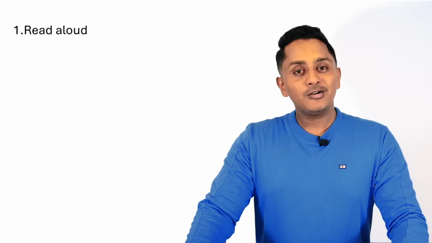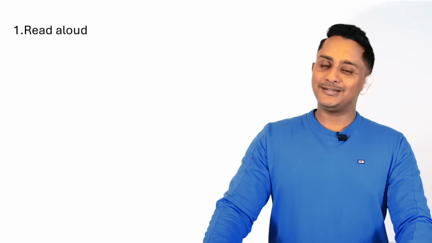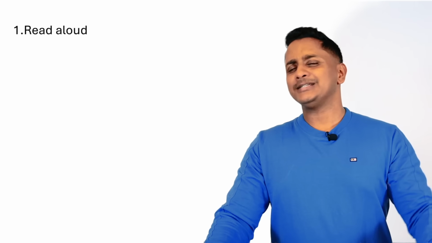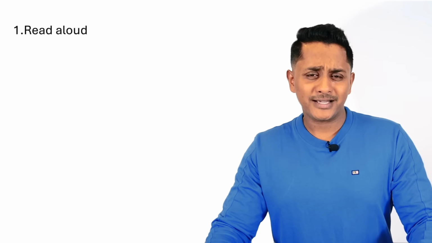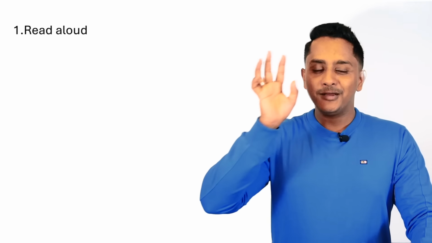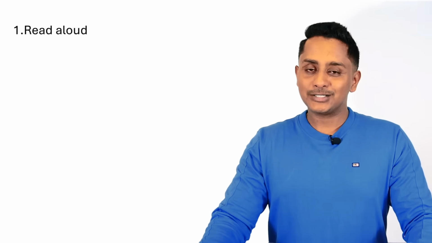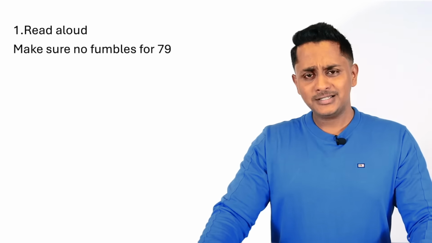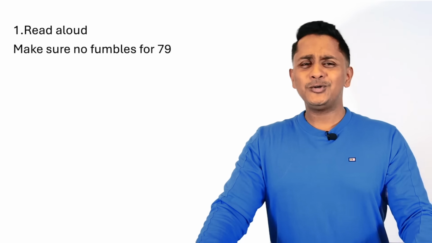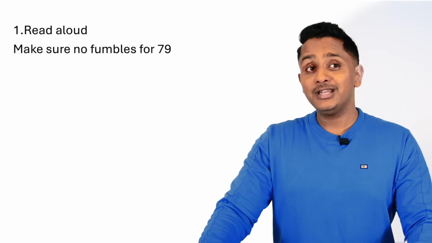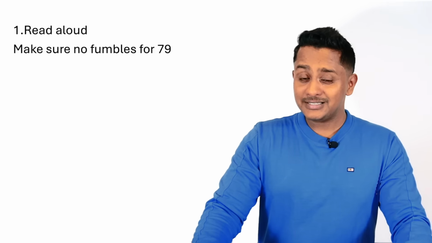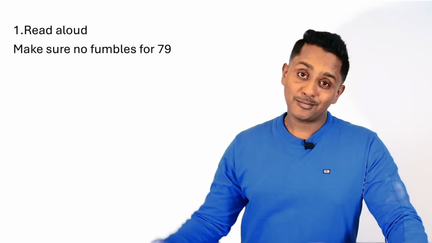When it comes to read aloud, most of us already know that what matters in read aloud is the fluency. You can go to any extent to get that fluency right. You can skip the difficult words, you can misinterpret the words, you can mispronounce the words, not a problem. If you're stuck in the fluency, then marks gone case. Idea is, yes, make sure no fumbles for 79. If I do 2-3 fumbles, can I still get 79? There are chances provided you don't make mistakes in other modules.